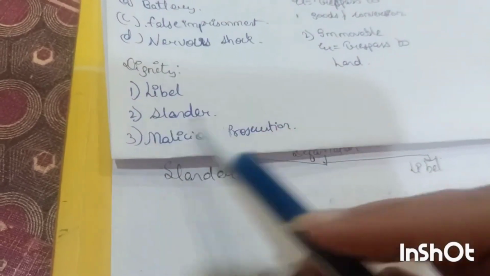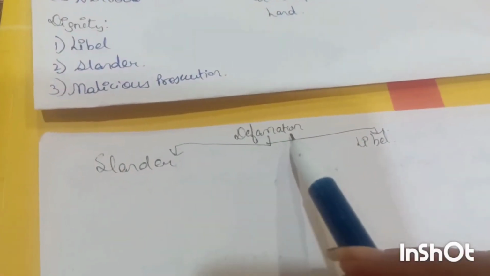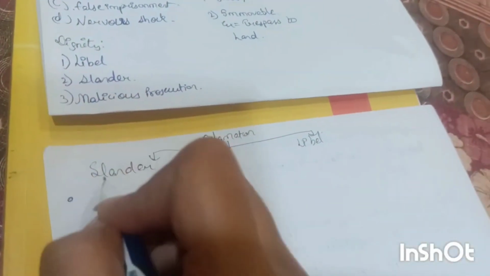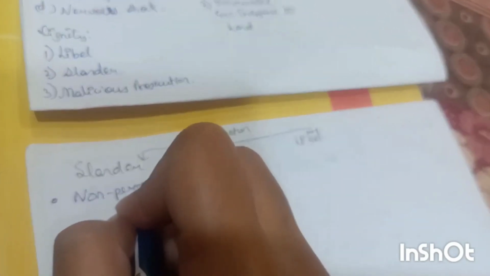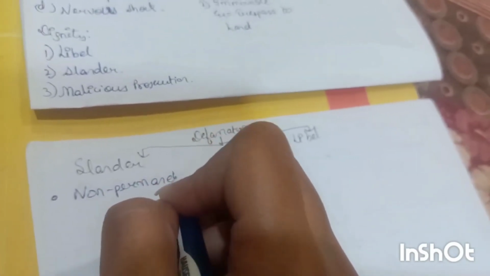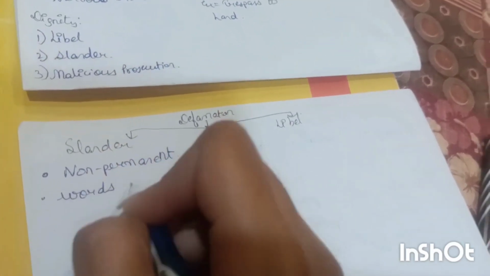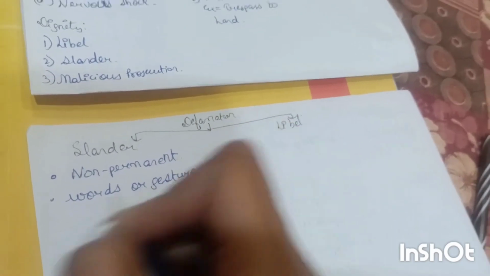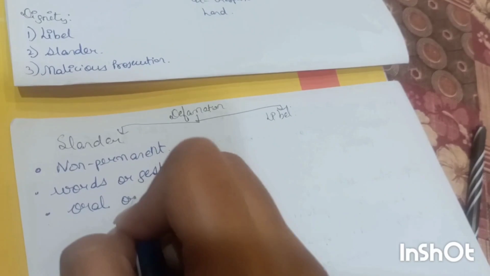So now let's see the dignity part. Libel and slander are both part of defamation. So now let's see the difference between them. Slander is non-permanent, in the form of words or gestures, oral or live spoken.